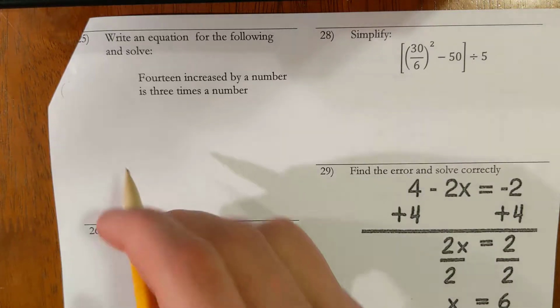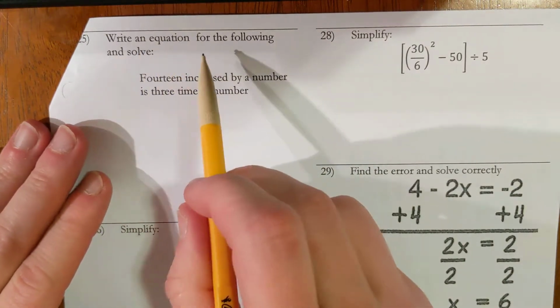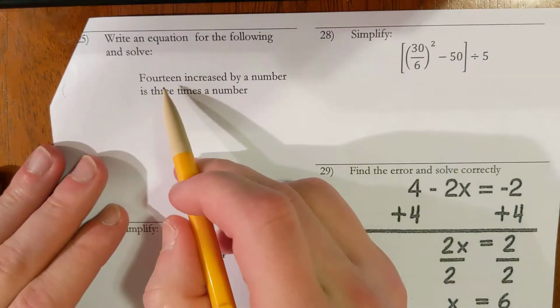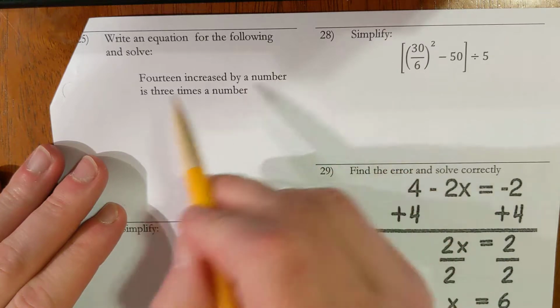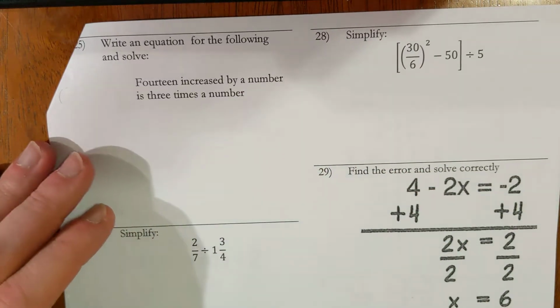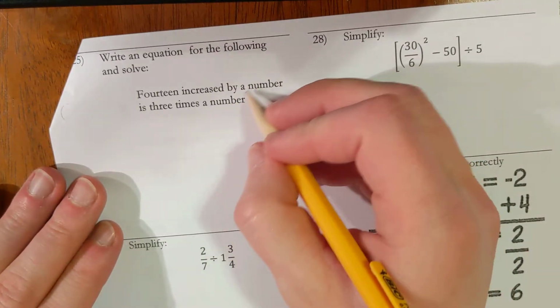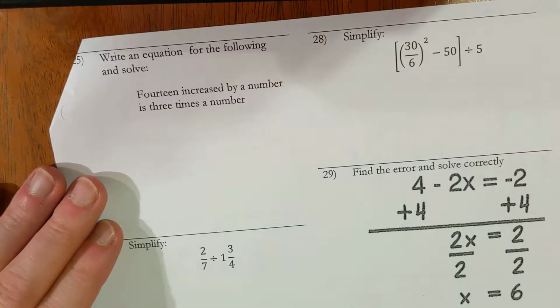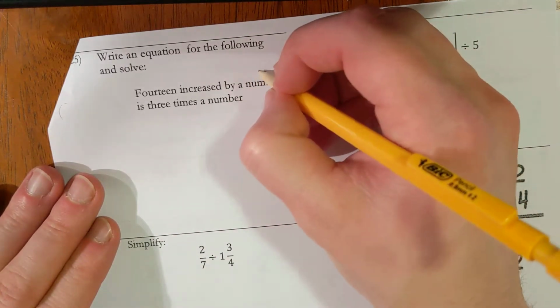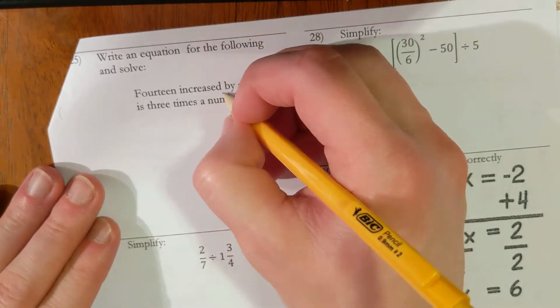All right, last page, we are on number 25 now. Write an equation for the following and solve. 14 increased by a number is 3 times a number. Okay, so in this case, they're both talking about the same number. We're going to use one variable here, so I'm going to say that a number is represented by x. Okay, I'll do it over here as well.